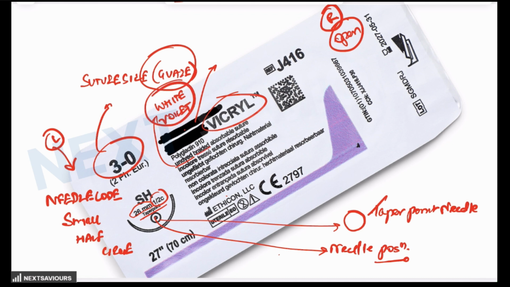Then braided is a multifilamentous structure. It is not a monofilament, it is a multifilamentous structure. Then is the nature of the thread, that is absorbable suture. This is what we have already talked about. Next is this sterile EO. What is the meaning of this term sterile EO? It is representative of the fact that this suture is sterilized using ethylene oxide gas.